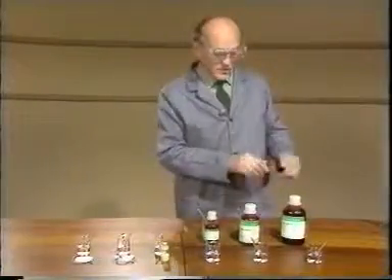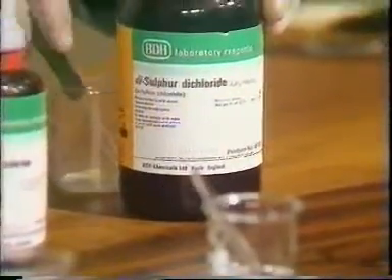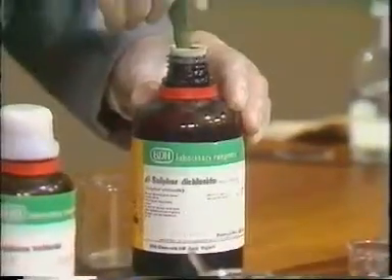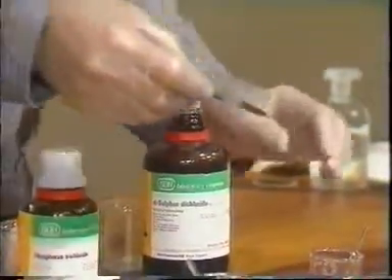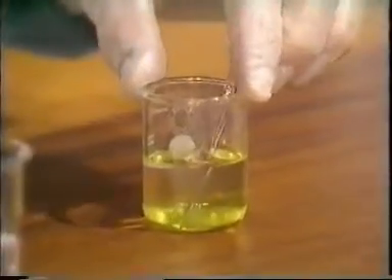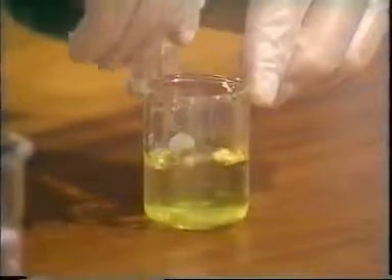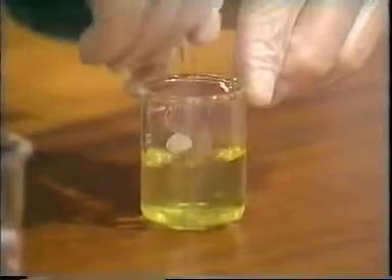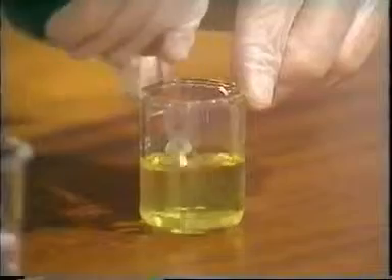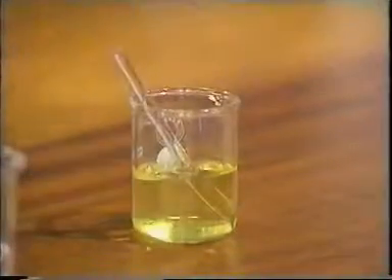Lastly, we have the disulfur dichloride. This is a yellow liquid, remember, the most unpleasant smell. And when I put it in the hexane and stir, you can see that the whole solution is yellow. There's no sign of any separate layers. The disulfur dichloride has completely dissolved.